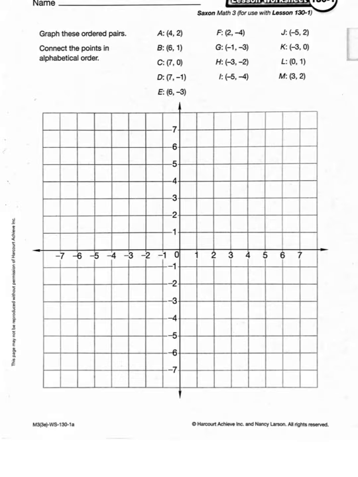So boys and girls, here is our coordinate plane, a much neater, nicer coordinate plane. It says at the top that we are going to graph these ordered pairs, and then we're going to connect those points in alphabetical order to make a shape. As we make the shape, maybe you can guess what it's going to be. I'll give you a clue: it's some type of animal. It's something alive.